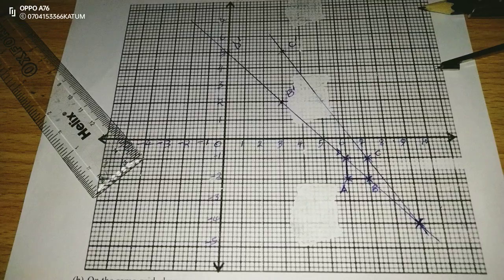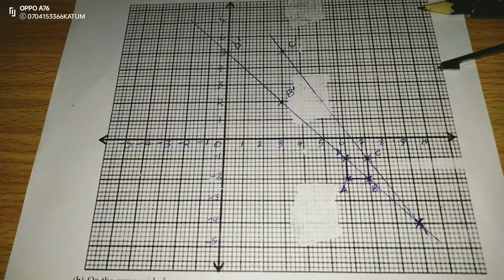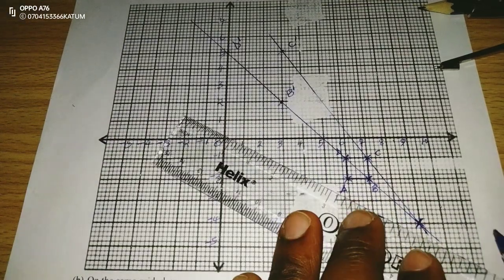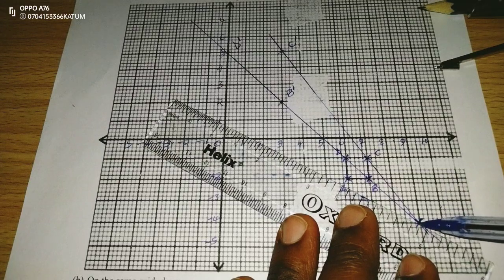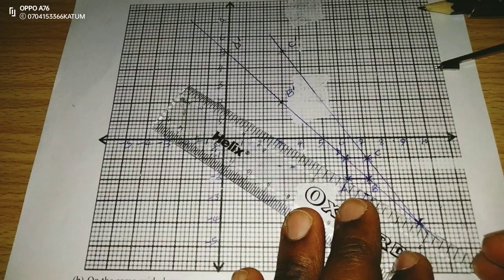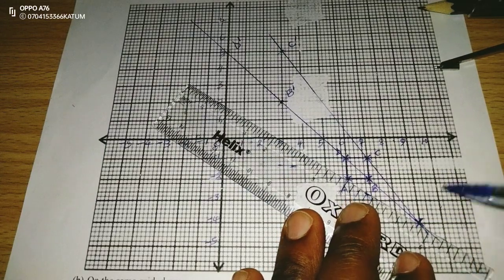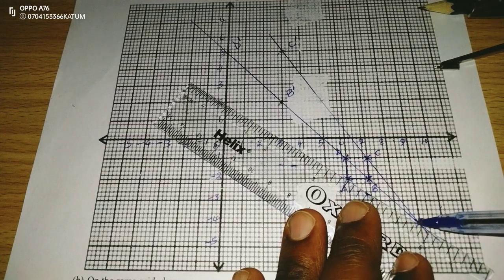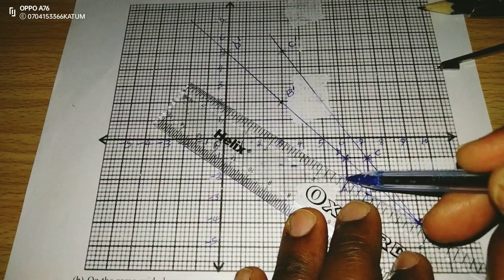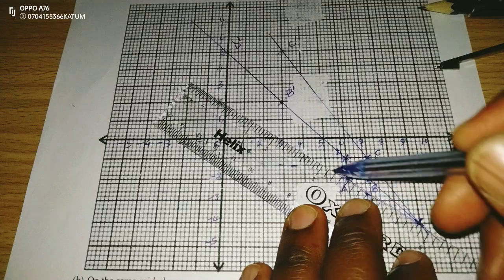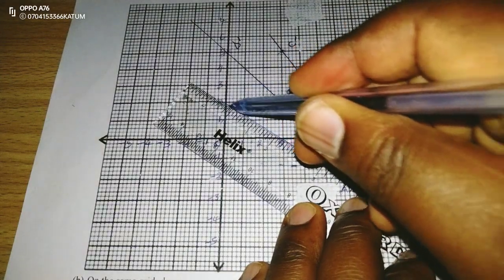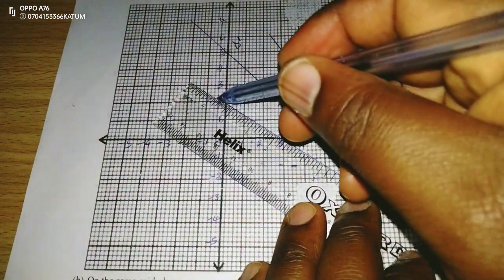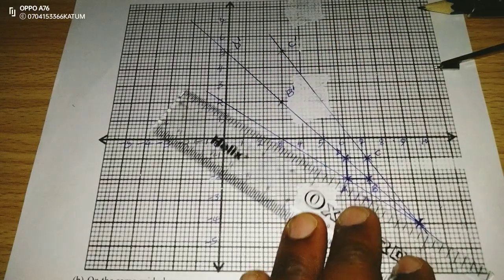I finish with coordinate A, whereby I'll have to join A to the center of enlargement, then I prolong like that.